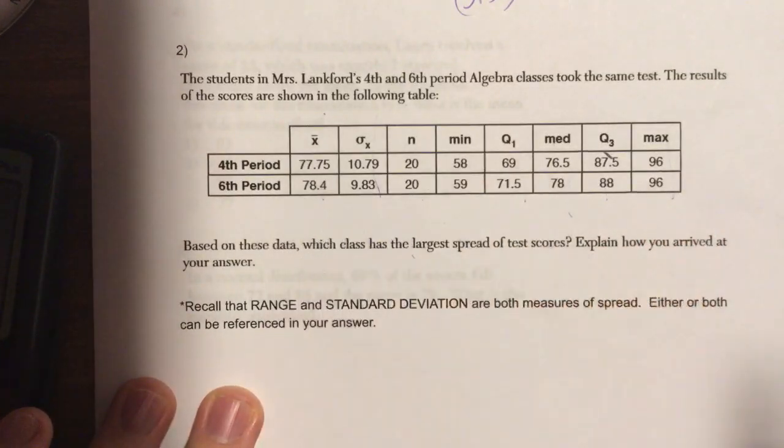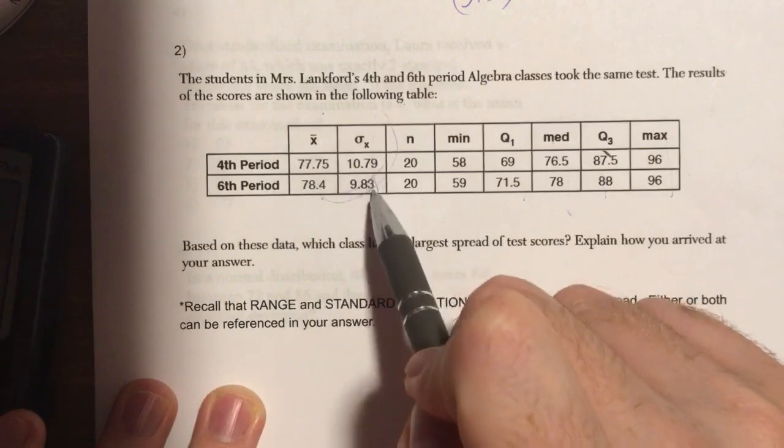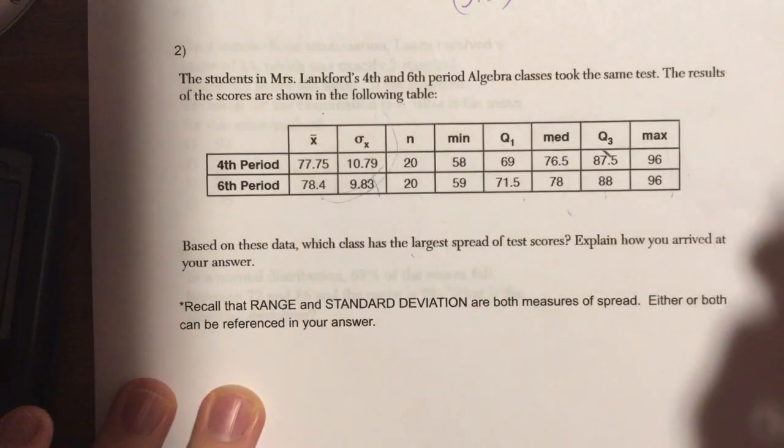We could recall how we could either use range or standard deviation. The standard deviation of 4th period is greater than the 6th period, so I'm expecting that one to have more spread.